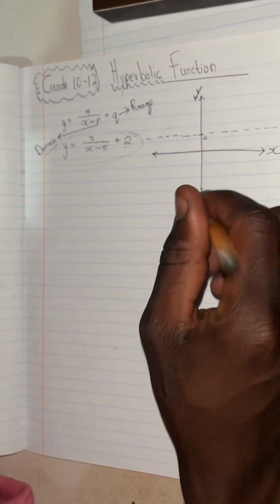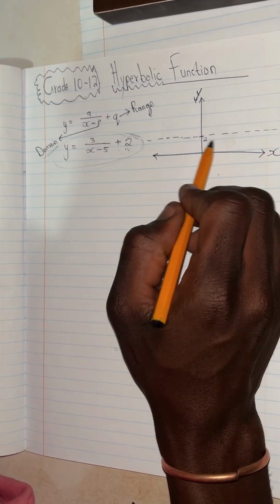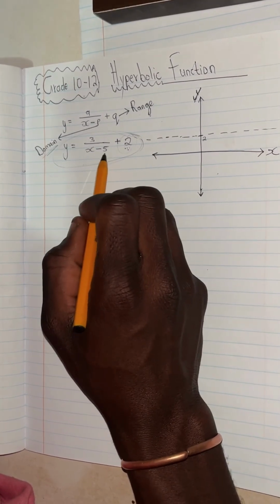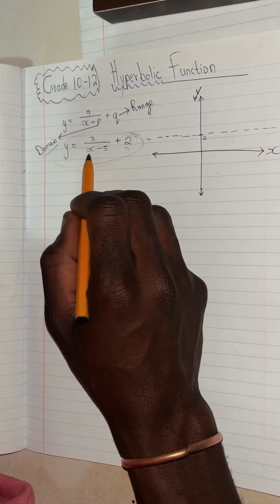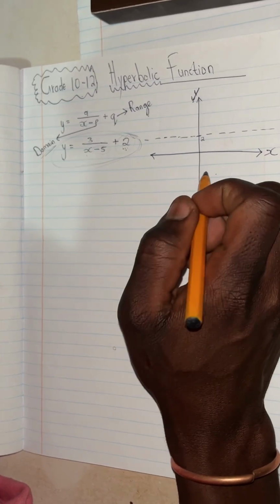Our y asymptote in this case is 2, so we wrote our dotted line here. Then our domain is minus 5, but here it should be plus 5.